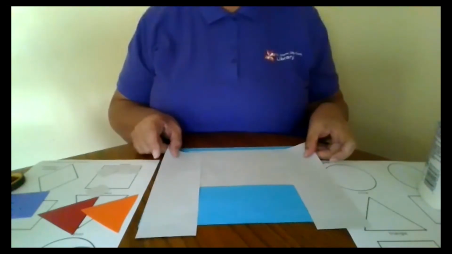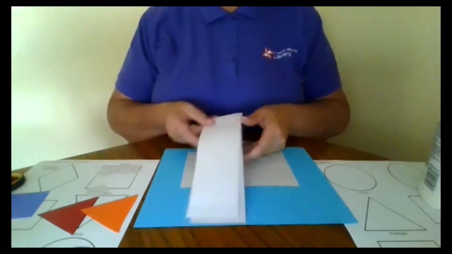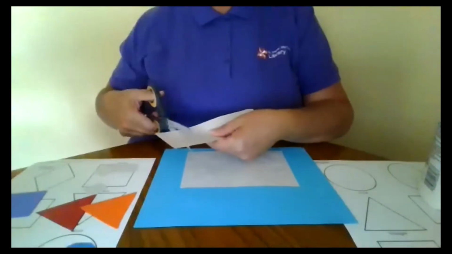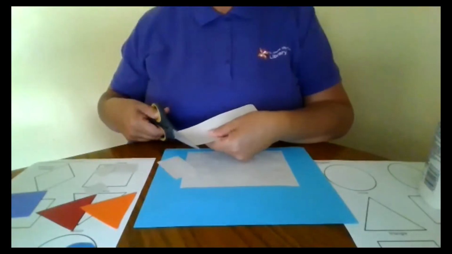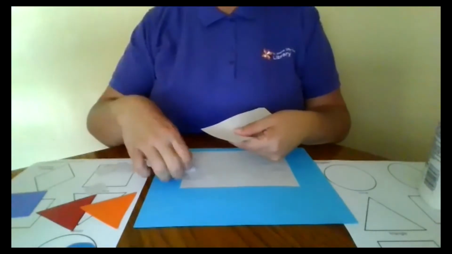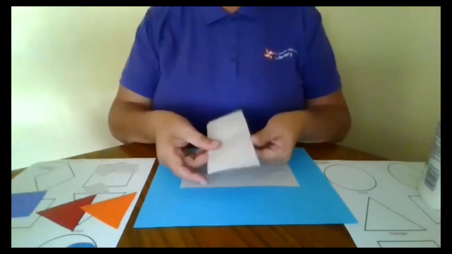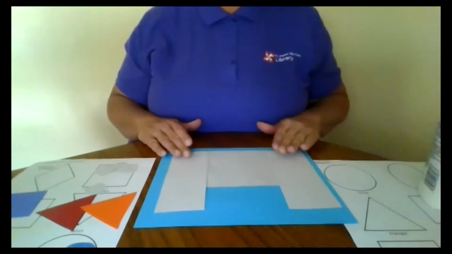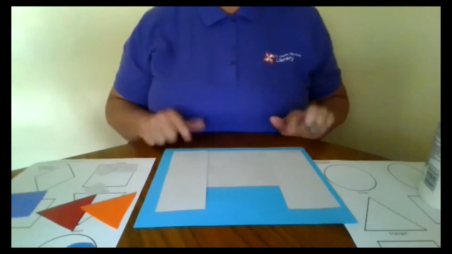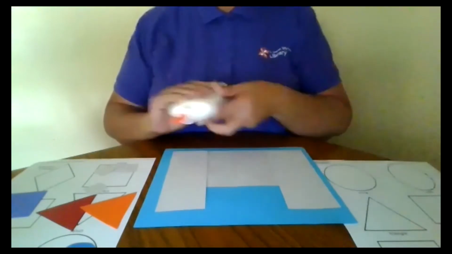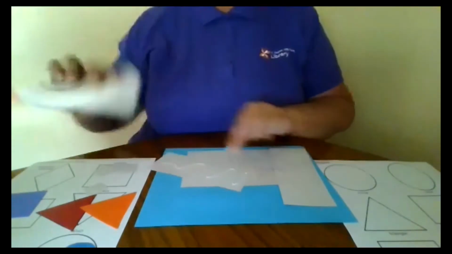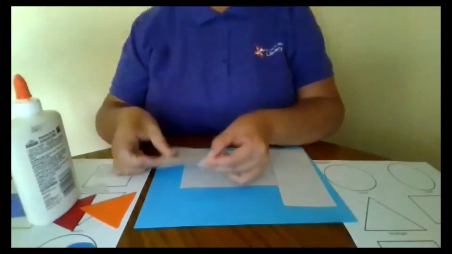So if I want to make them shorter, you know what I can do? I can put those together. I could get my scissors and I could cut some off. Now my towers, because that's what they're going to become when I glue them on my castle, are a little bit shorter, and I kind of like that better. So I am going to put some glue on those and glue them down like this.